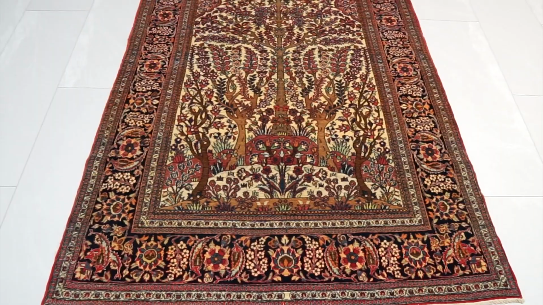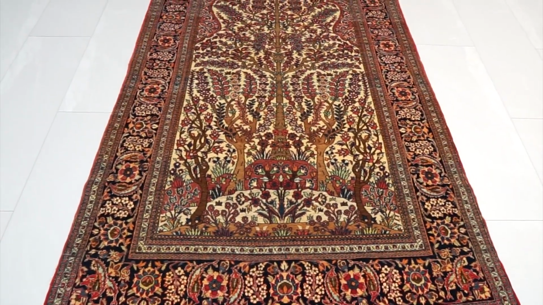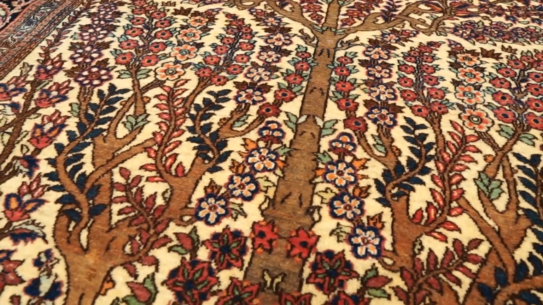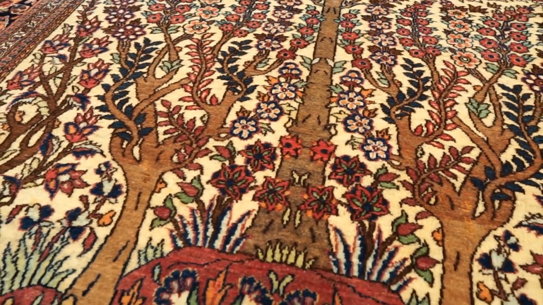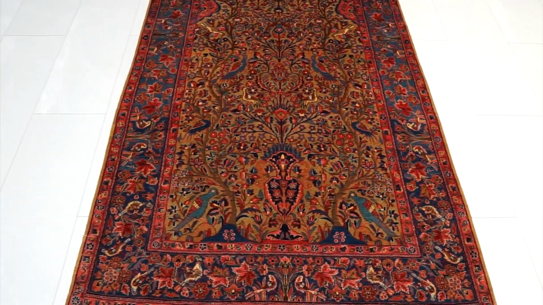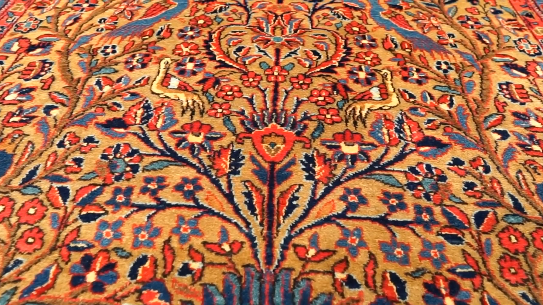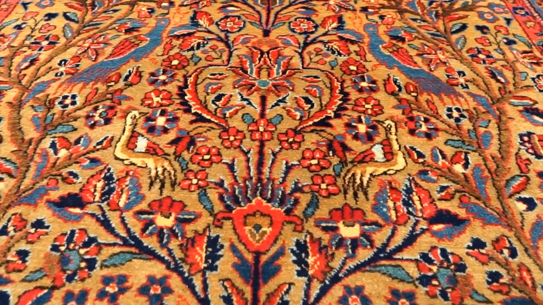And what you'll see in this type of design is a botanical pattern that's going to be around the tree of life. You're also going to see a lot of birds and animals and flowers spread throughout this type of design. So it's a really beautiful design, with a lot of powerful meaning behind it. Definitely one of my favorites, so look out for the tree of life Persian rugs.